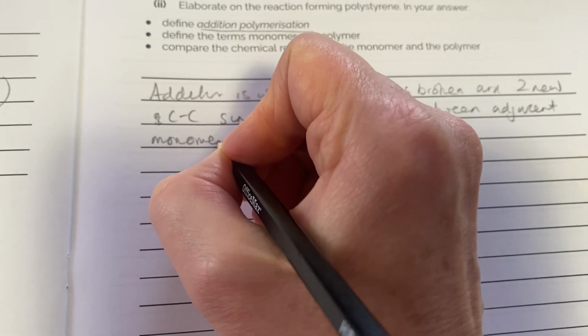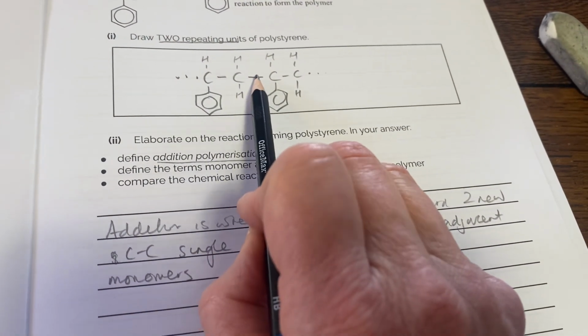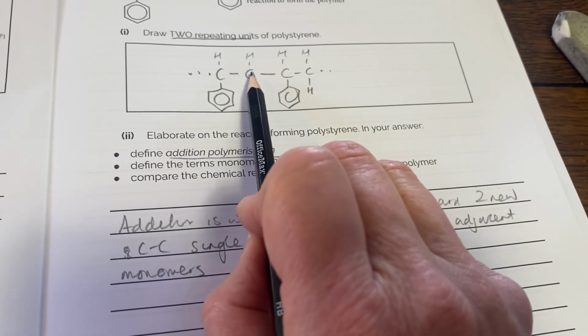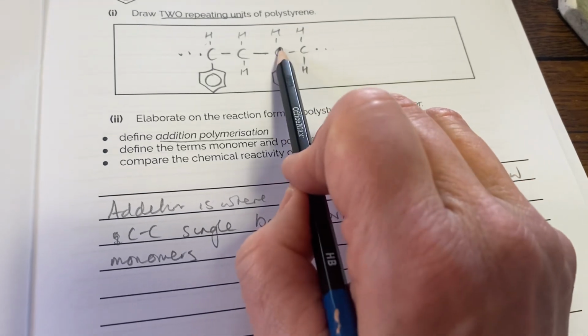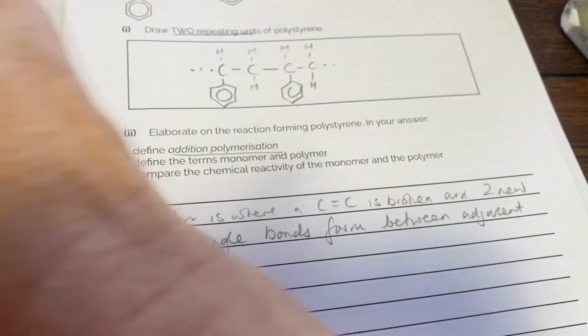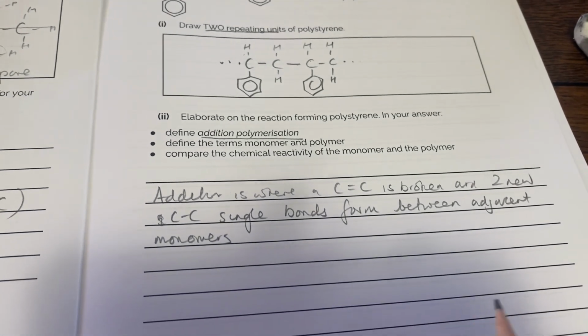Okay, so it is addition because we're breaking a carbon-carbon double bond and we're making new single bonds. But in this case, the new single bonds are made between this original monomer and its next door neighbour original monomer. Way back when we were doing addition on the other page, we were just adding 2 new atoms or atom groups on.